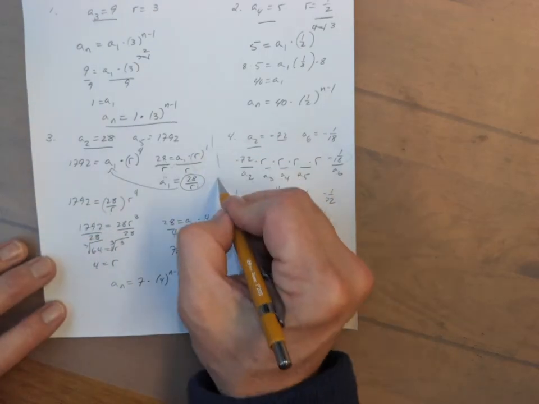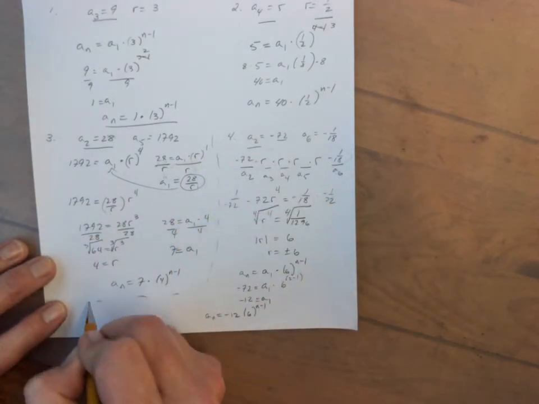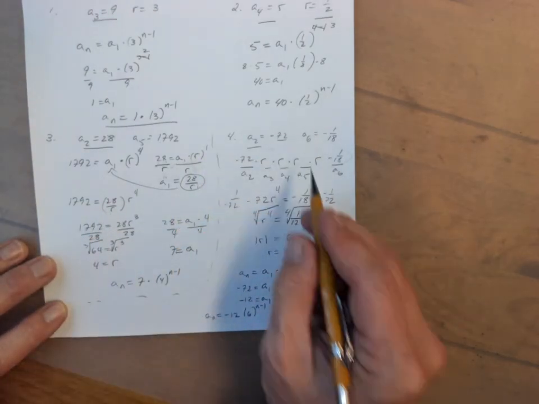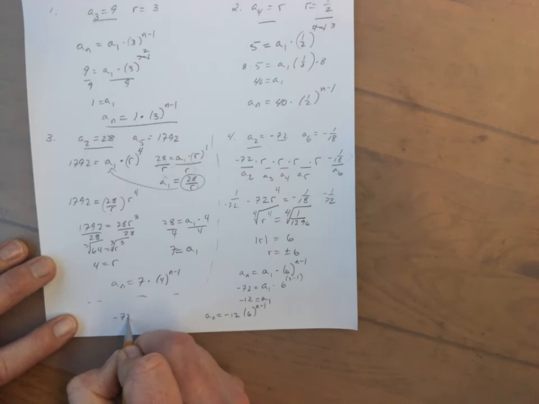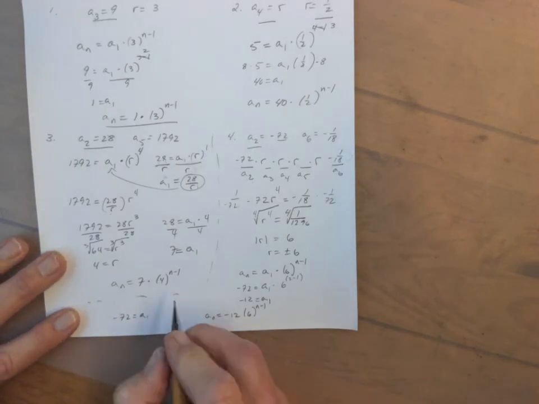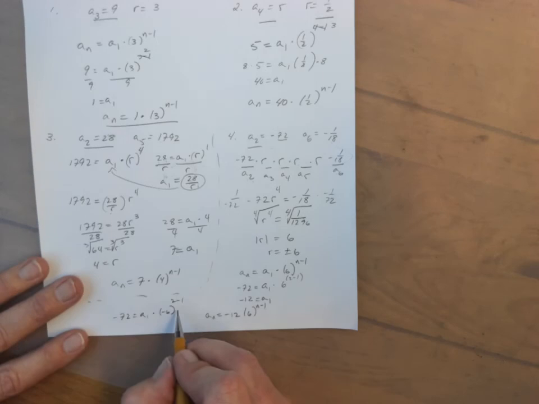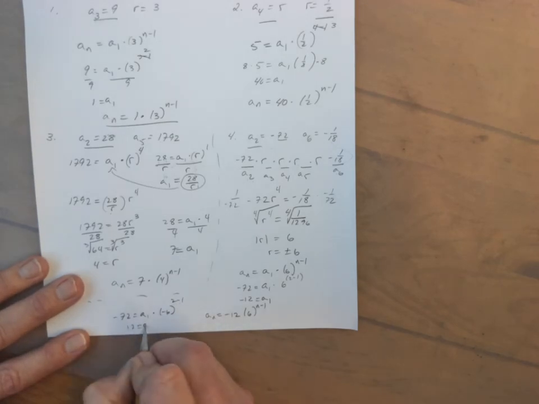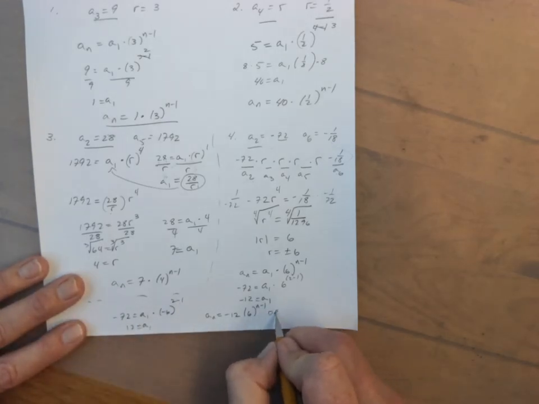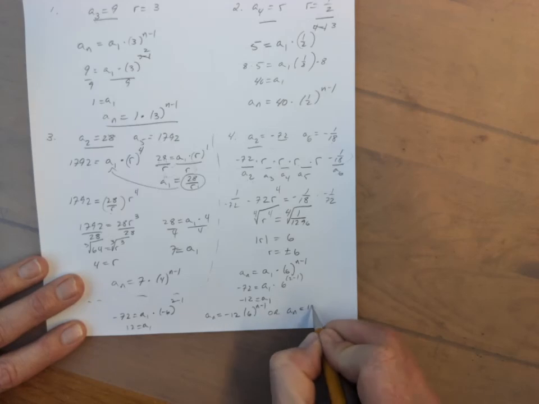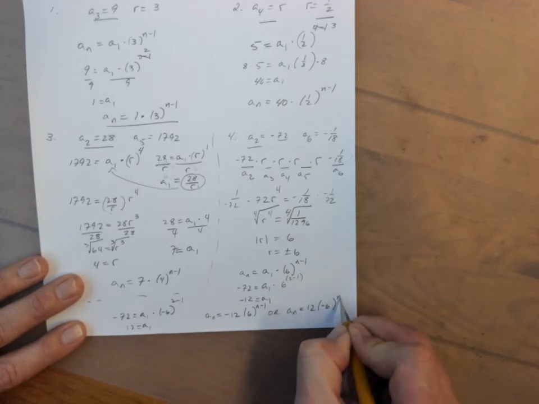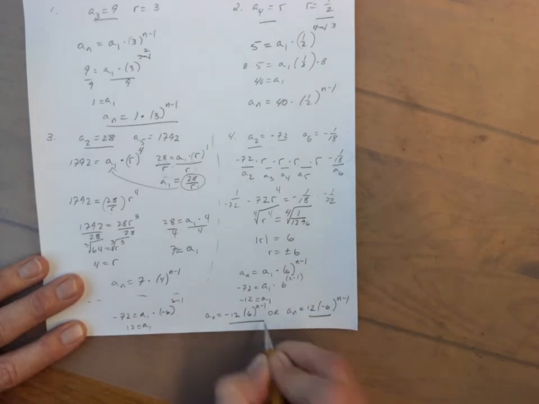And I know I'm running out of a little bit of room here. So what if I have negative 6 as r? So negative 72 equals a1 times negative 6 to the 2 minus 1. Well, 2 minus 1 is 1. Again, if we divide now by negative 6, we're going to get positive 12. So the other equation is positive 12 times negative 6 to the n minus 1.